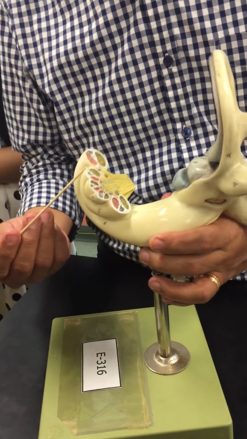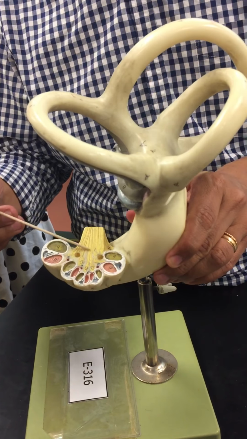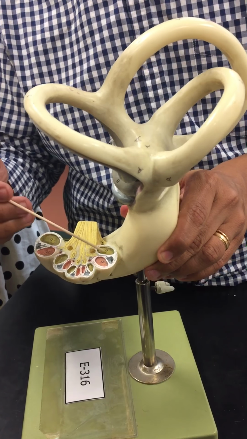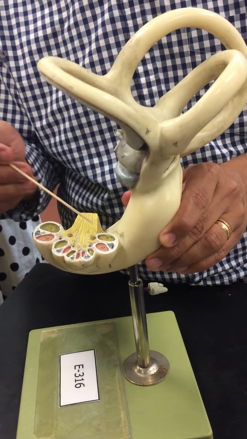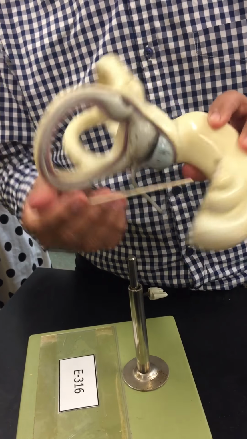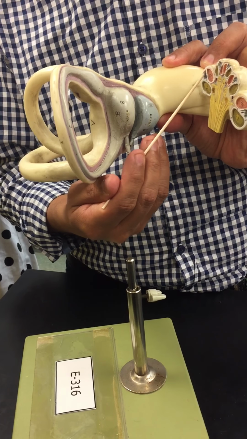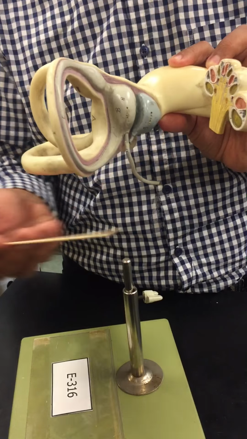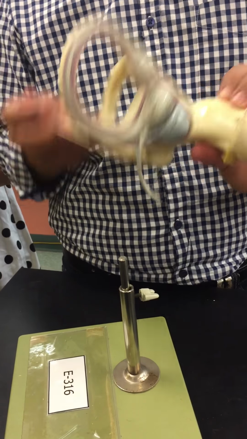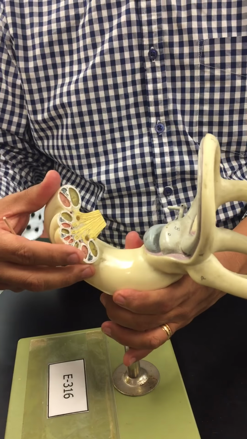We have here the cochlea with the cochlear nerve. We have these chambers within the cochlea. They're called the scala vestibuli, scala media, and scala tympani. Okay. Put this back again. So that's for the cochlea.